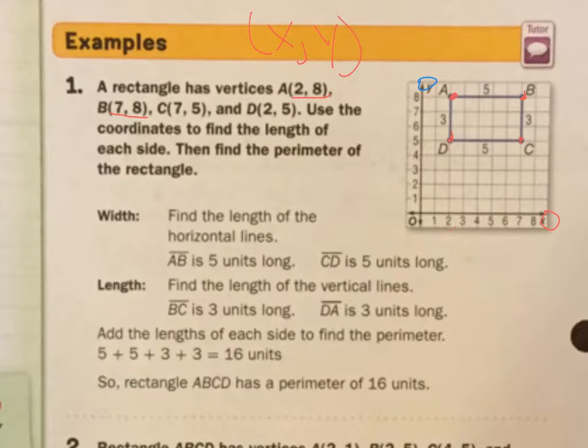So find the length of the horizontal lines. AB, from here to here, is 5 units. C to D is 5 units. B to C, which is the width, is 3. And A to D is 3. Then you add the length of each side. 5 plus 5 plus 3 plus 3 equals 16 units. So rectangle ABCD has a perimeter of 16 units.